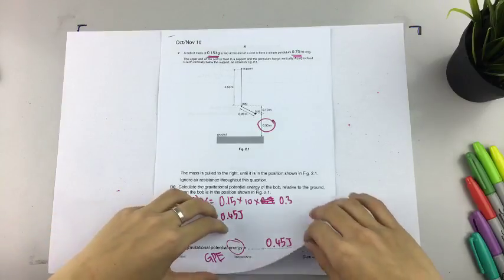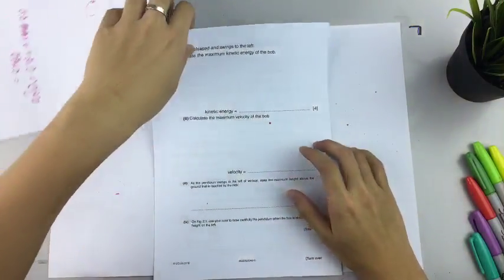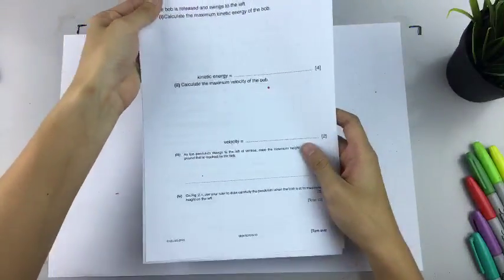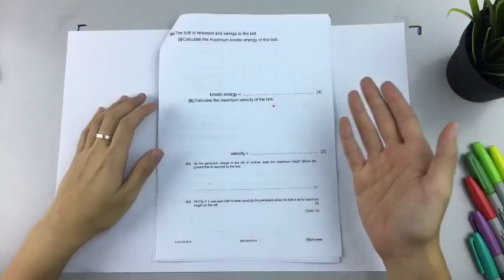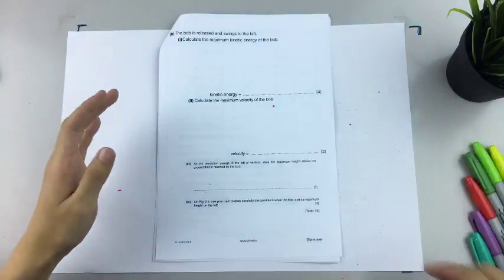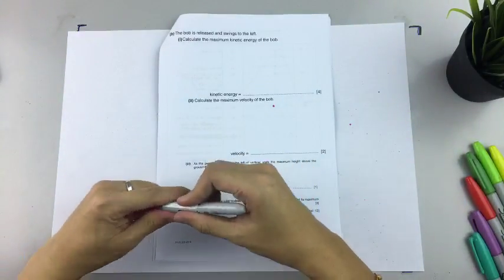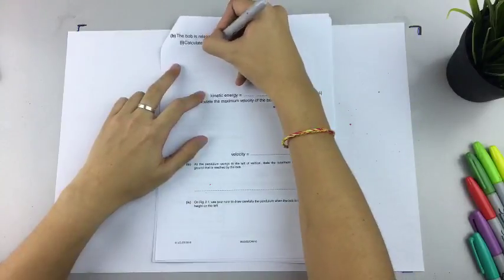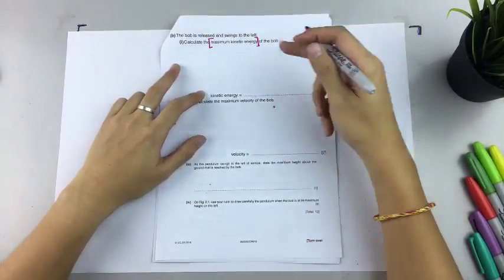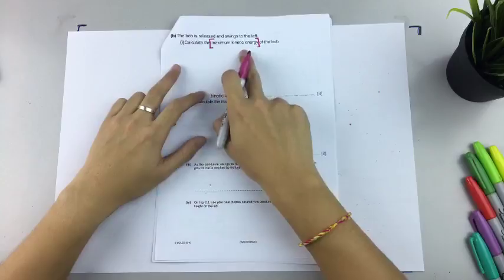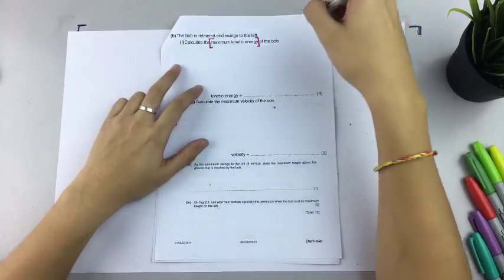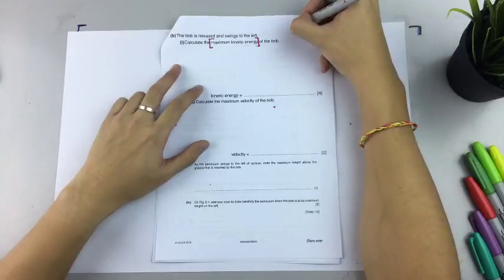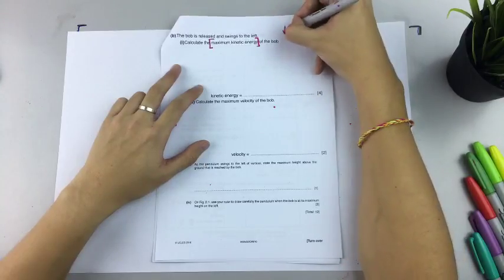Now let's move on to the second question. Number 2, they are asking you about the kinetic energy. Just now we said that energy always converts from one form to another. So they want you to find the maximum kinetic energy. When the kinetic energy is the highest, it means another energy has to be the lowest. So what will that energy be? It should be your potential energy lah, it has to be the minimum.